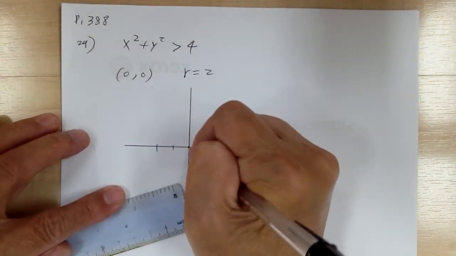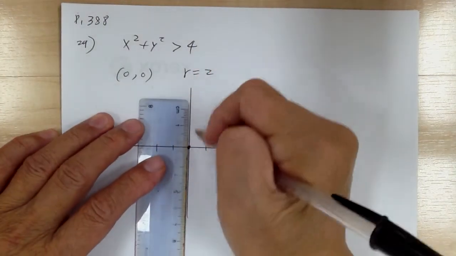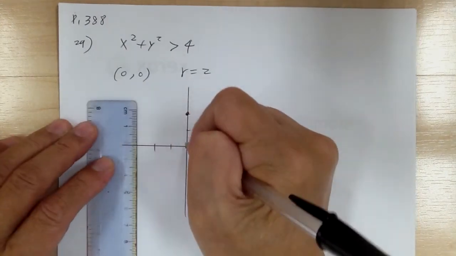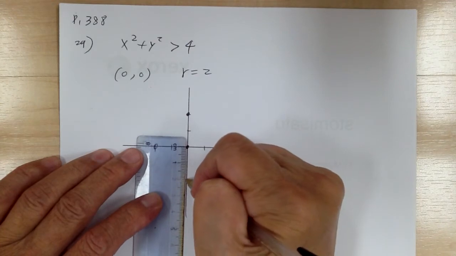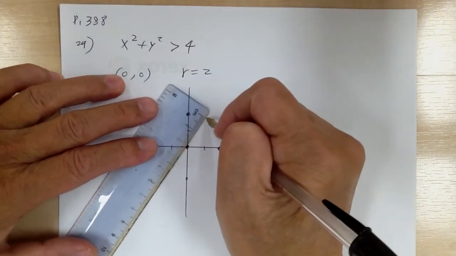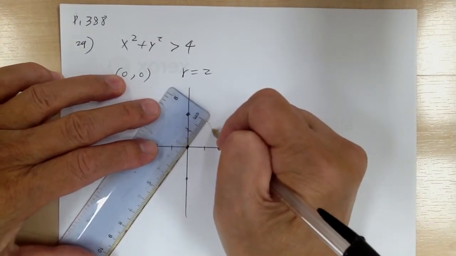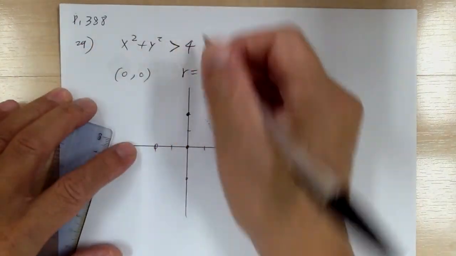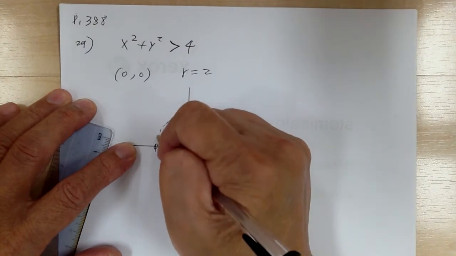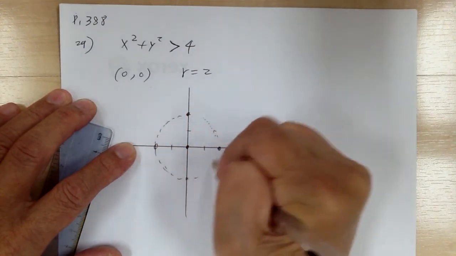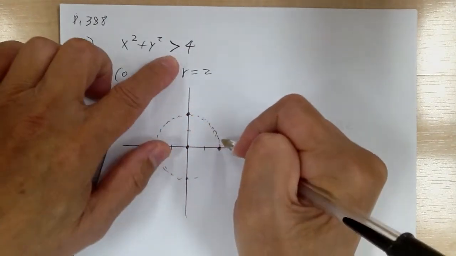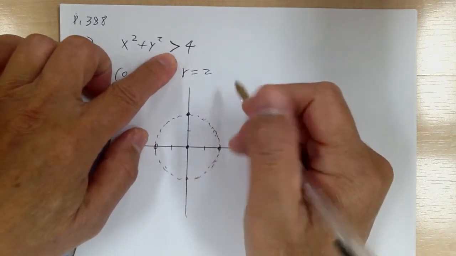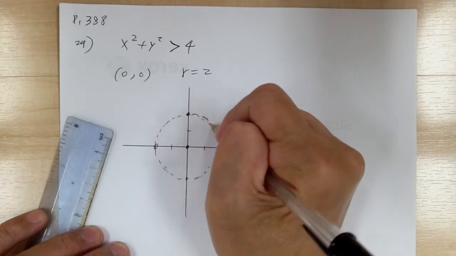Okay, so center is (0, 0), radius is 2, so you just go 2 in every direction. So 2 over here, go up 2, go over 2, go up 2. You can get your ruler, so you can just go and do these. Now, notice this is greater than. So you're going to get a dotted circle. If this is equal, then you're going to get a solid circle. Because there's no equality, it's going to be dots, so it'll be dashed lines.